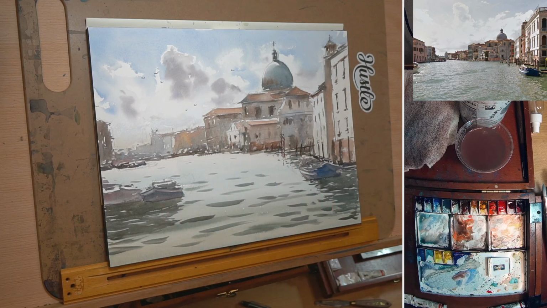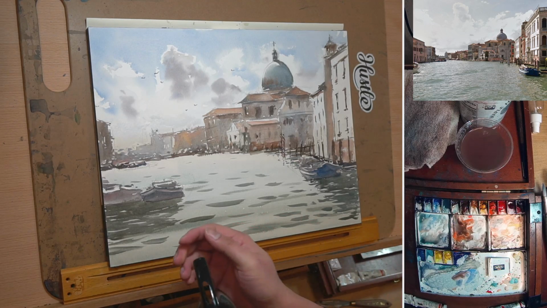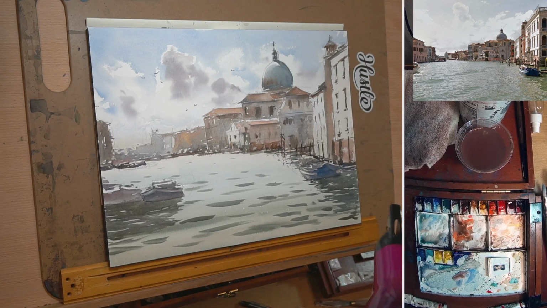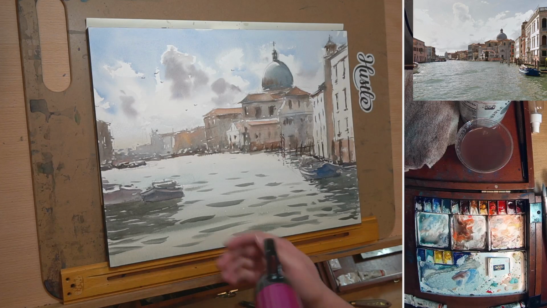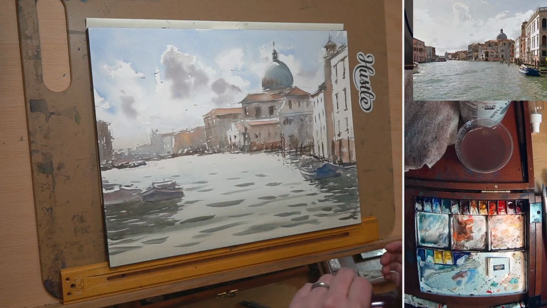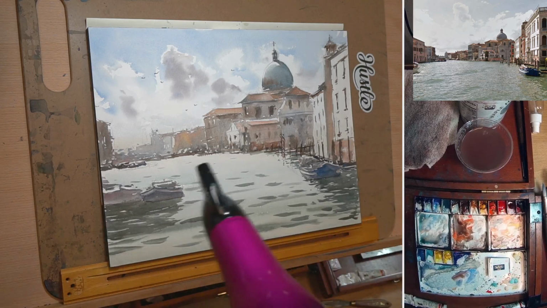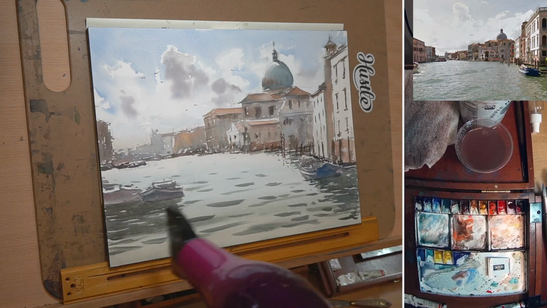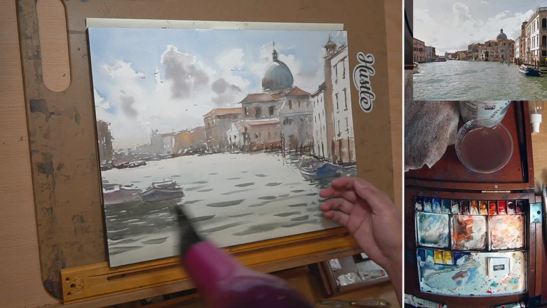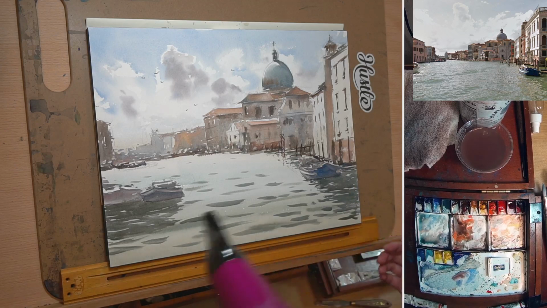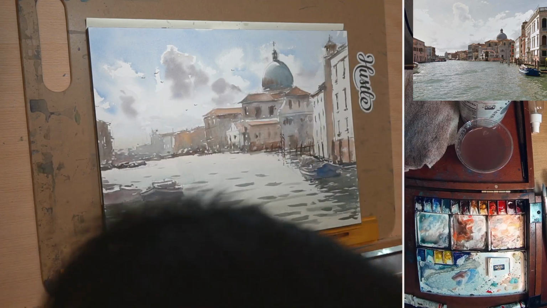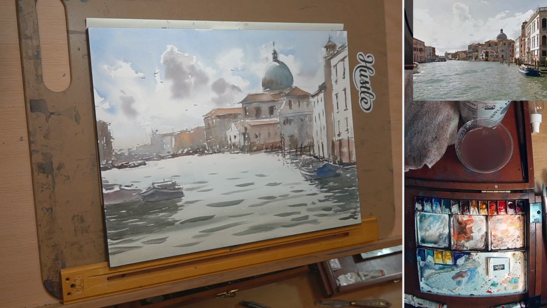Okay, so I'm gonna blow this dry just to speed things up a little bit. Nice and dry, we can do our glazing now.